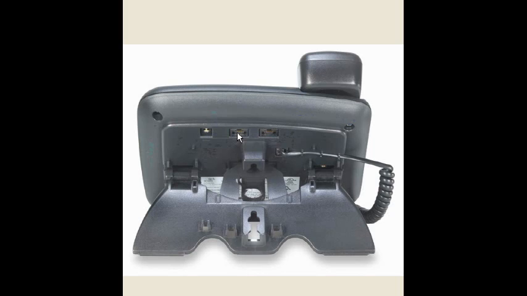The next port on the back of this phone is the data port. This is the port to which you plug the cable in coming from the wall into the phone to provide the connectivity to our network. If you are using a power over Ethernet injector or switch that supports power over Ethernet, this port provides the necessary power for the phone to operate.